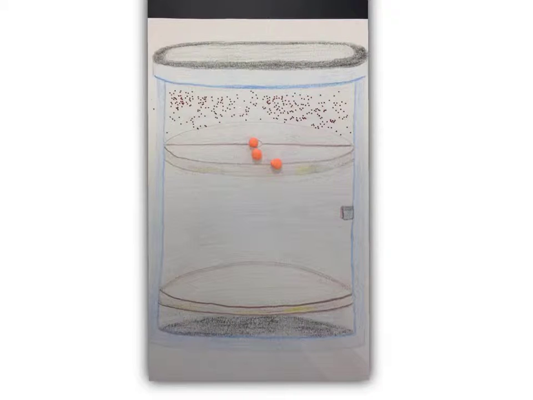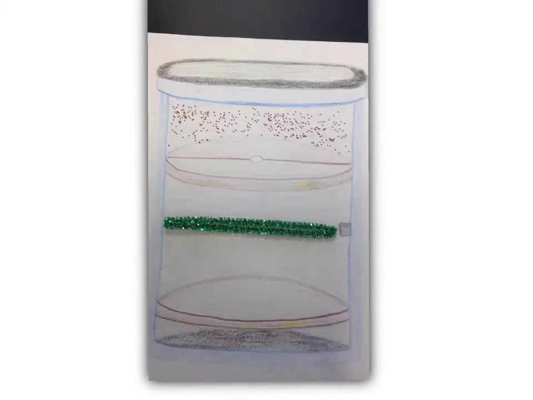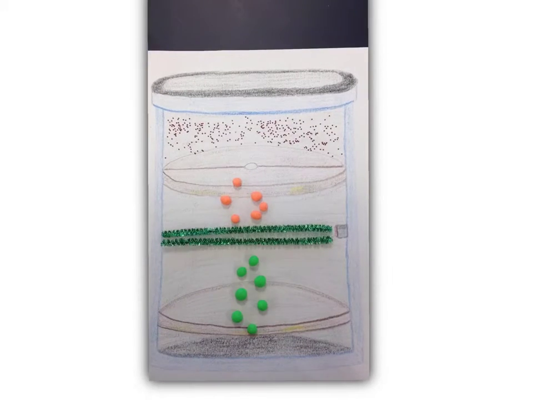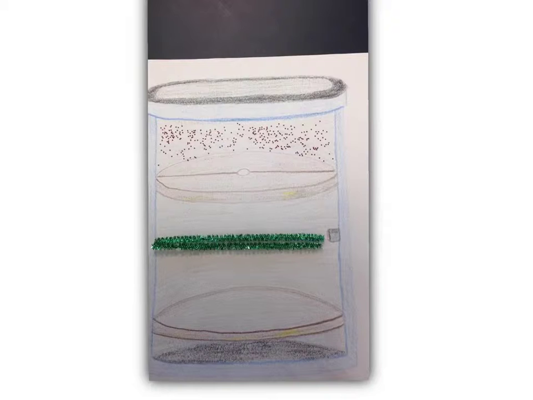In this video, you will see the orange balls representing the oil drops, the red sparkles at the top representing the oil droplets produced by the atomizer, and the green pipe cleaners as the radiation that is shot out onto the oil drops. So I'll just play the video. And the green pieces of Play-Doh represent the oil drops changing and getting a charge.